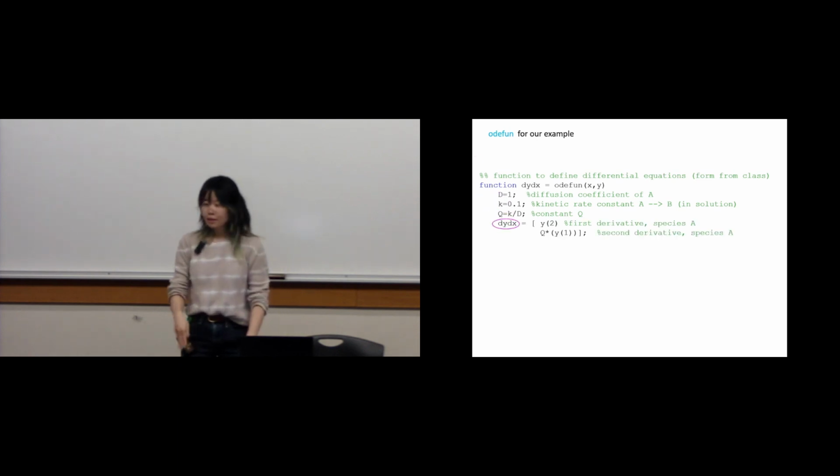So one of the things with these boundary value problems is that the differential equations that we're specifying in the problems are written as second order derivatives, or second derivatives of that species with respect to x.